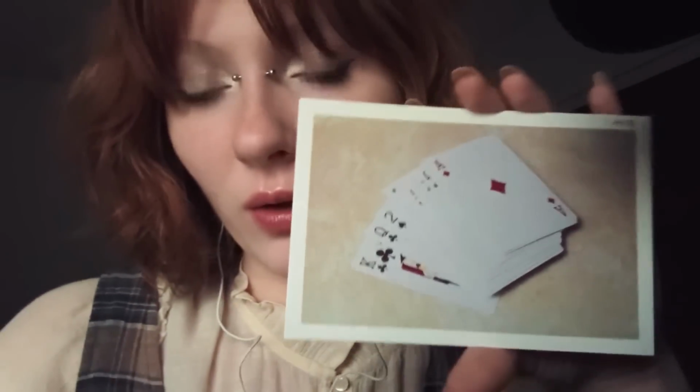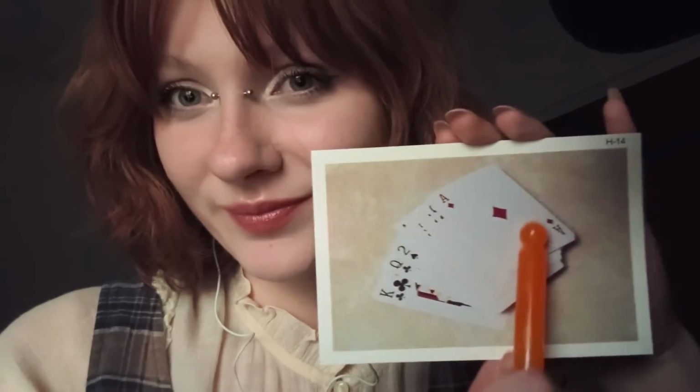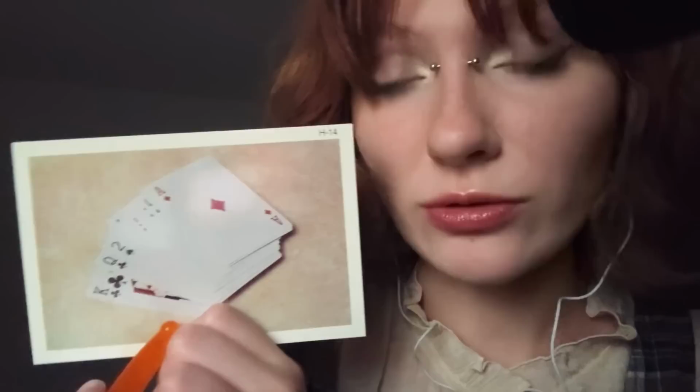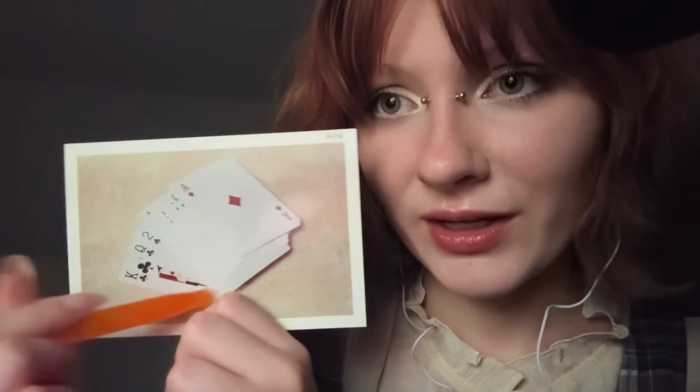What would you call the item in this photo? Perfect. Good job. Now, what do you use a deck of cards for? Excellent. Good job. And how many cards are in a deck? Okay, perfect. I know that one was a little bit different than the other questions we've asked so far. Okay.